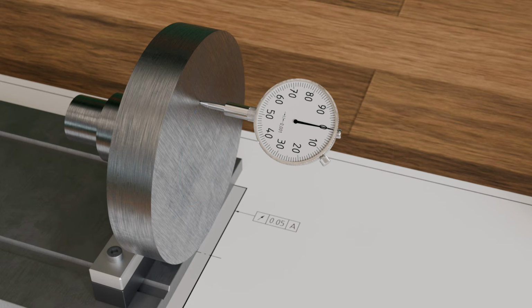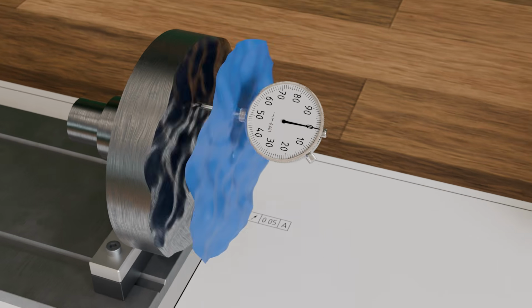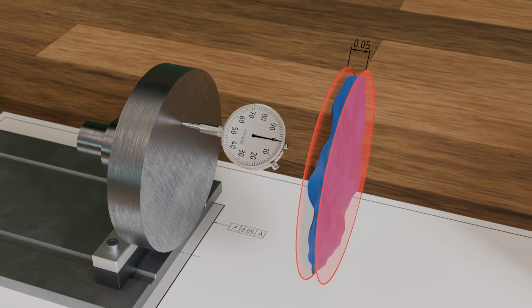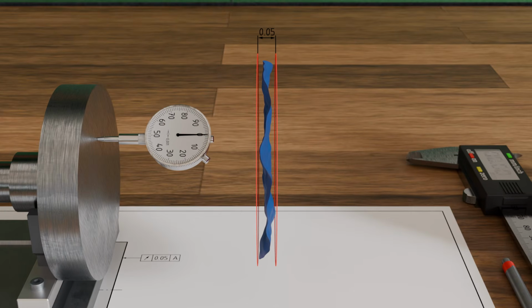The inspection diameter is continuously reduced during the rotation. In this way, a height profile of the entire surface is created. The tolerance zone is now formed by two circular surfaces whose distance corresponds to the tolerance value of 0.05 millimeters. The recorded axial deviation profile must lie entirely within this cylindrical tolerance zone.